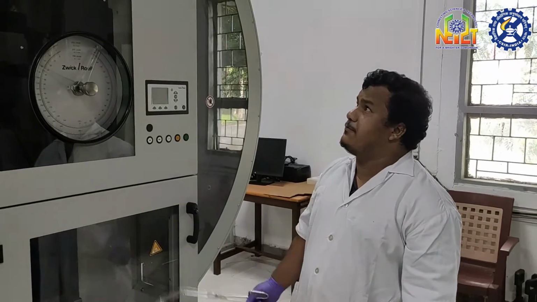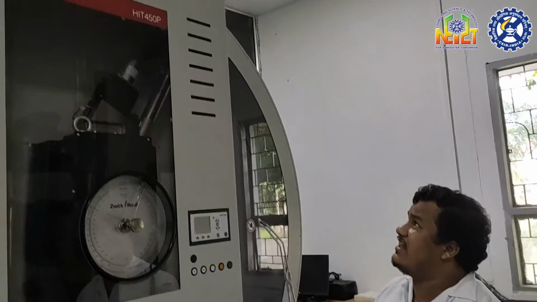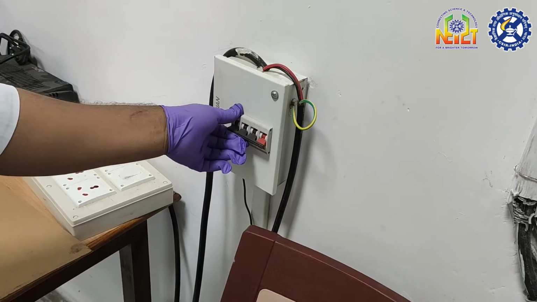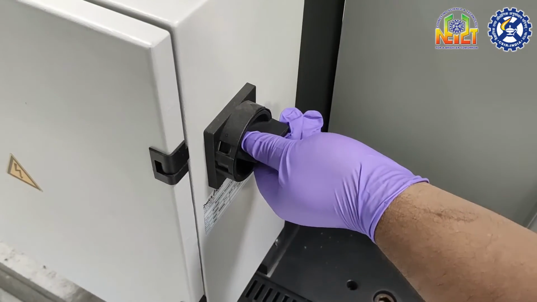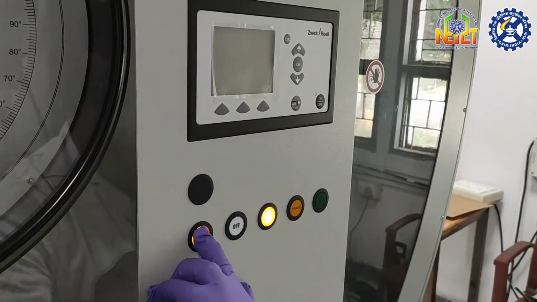Now I will demonstrate the machine in our laboratory. So this is a digital impact tester. It is manufactured by Dhanjit and its model is HIT 450P. Now we turn on the main switch of the machine, to turn on the display of the machine.